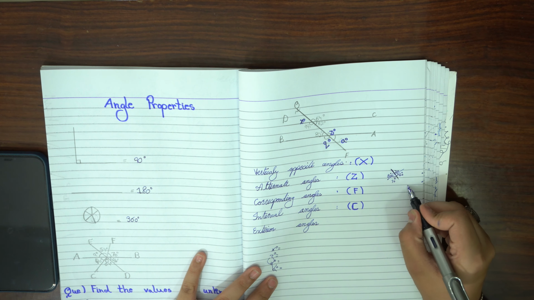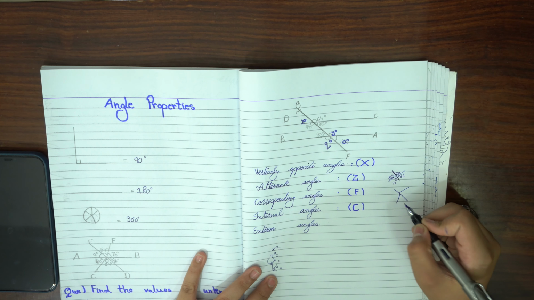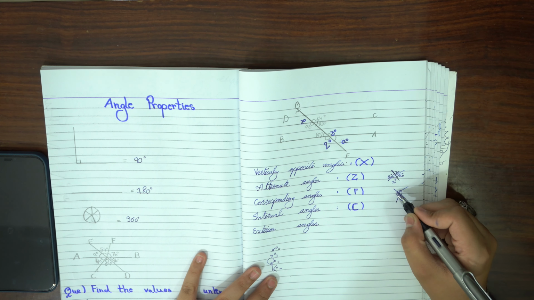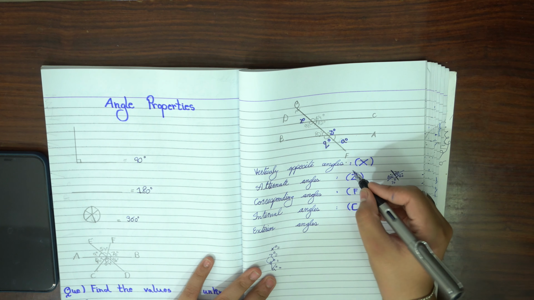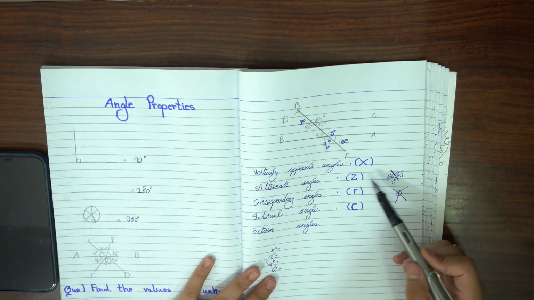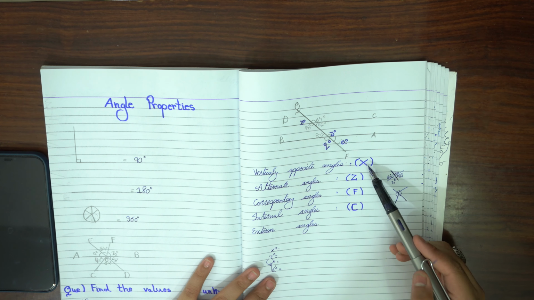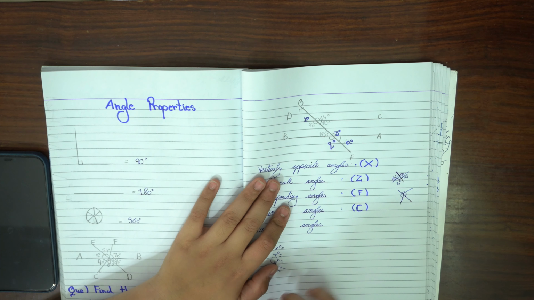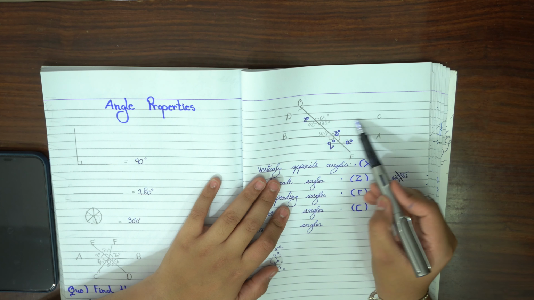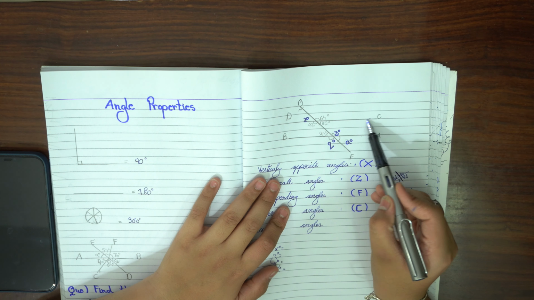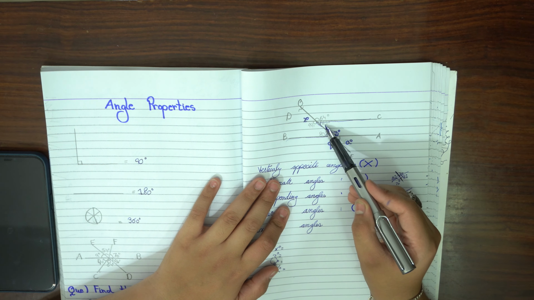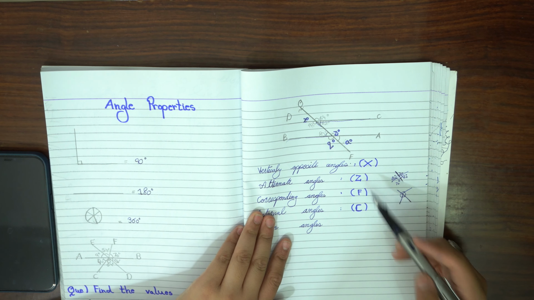But if a line is like this and the other one is like this, then no angle would be the same, because only this line is straight. So these are the vertically opposite angles and the alternate angles. Vertically opposite angles basically make an X, and alternate angles form the shape of a Z. Over here we can identify this as a Z, which means that this angle and this angle are both the same, 82 degree and 82 degree, and they form the shape of a Z.